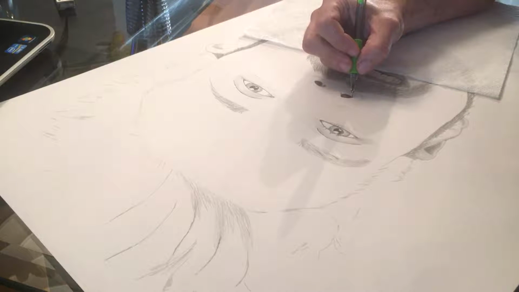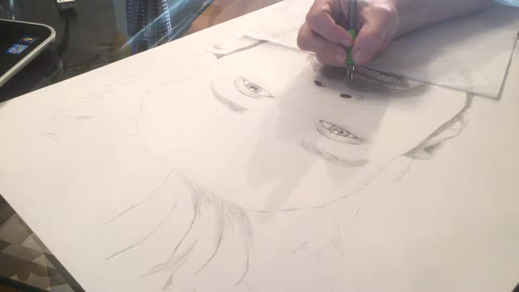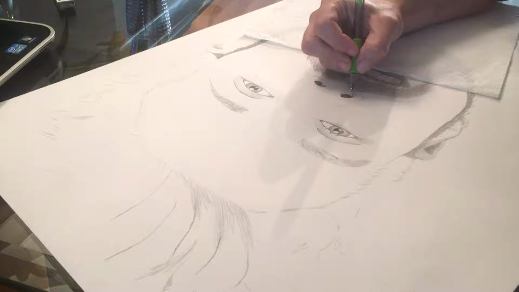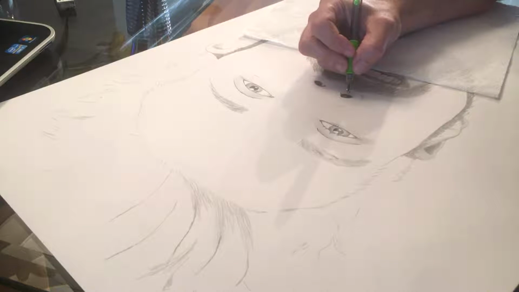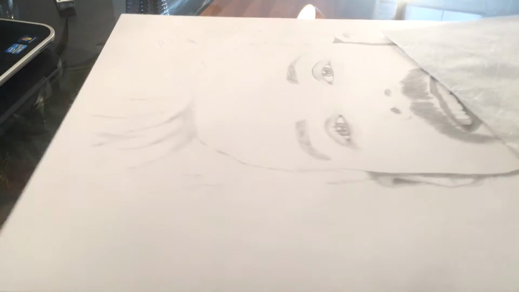So you want there to be a very big difference between the nostril and this shadow that touches the actual skin of that right nostril. You want there to be a much lighter shade going around so you can tell that there is something else going on there and that it's actually skin.